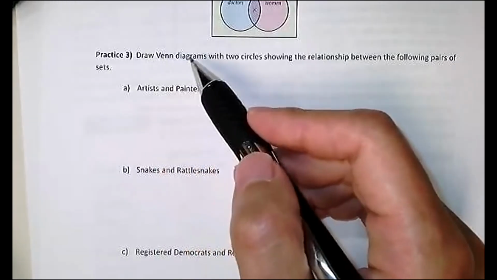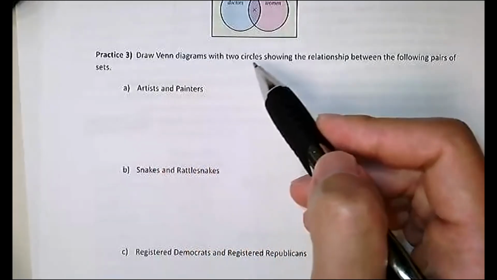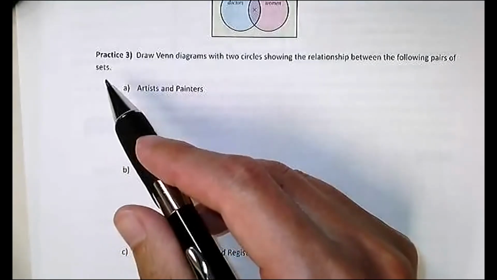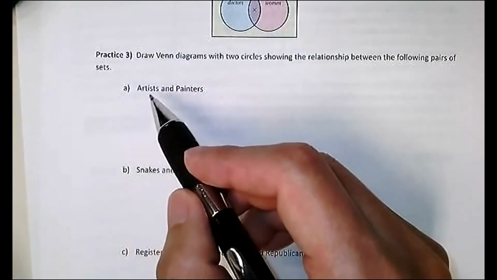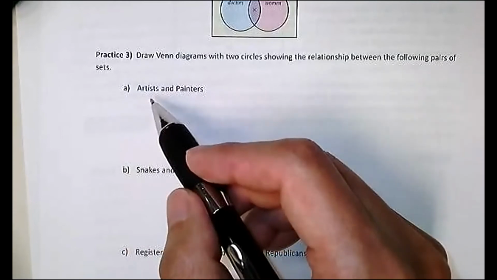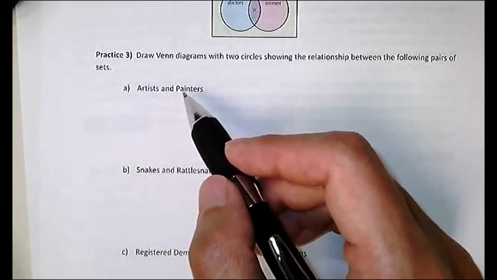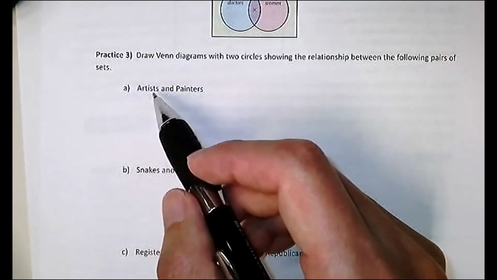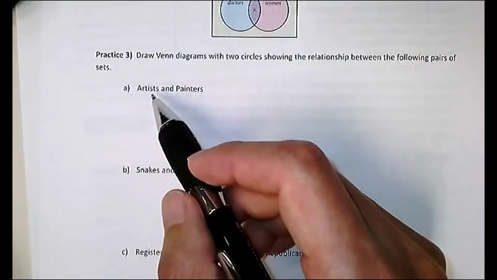So we need to draw Venn diagrams with two circles showing the relationship between the following pairs of sets. We have two sets, artists and painters. So artists, this is a broader concept.